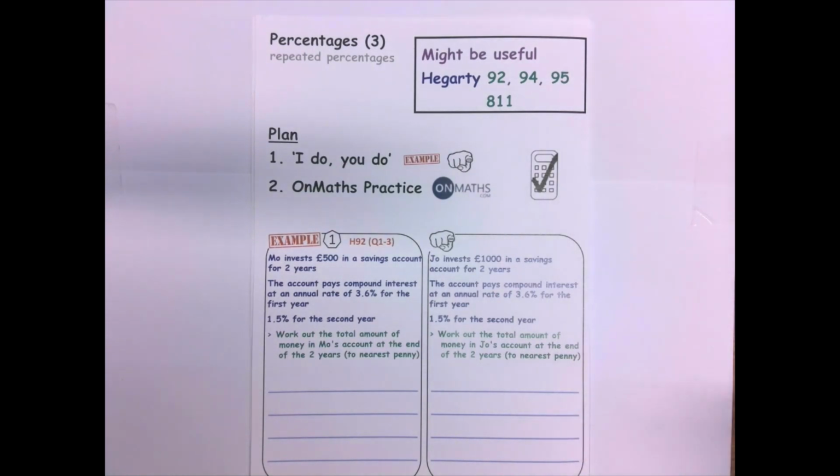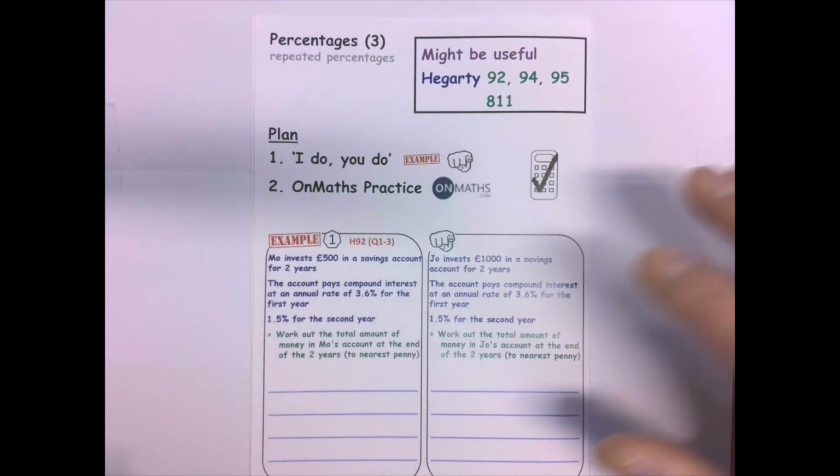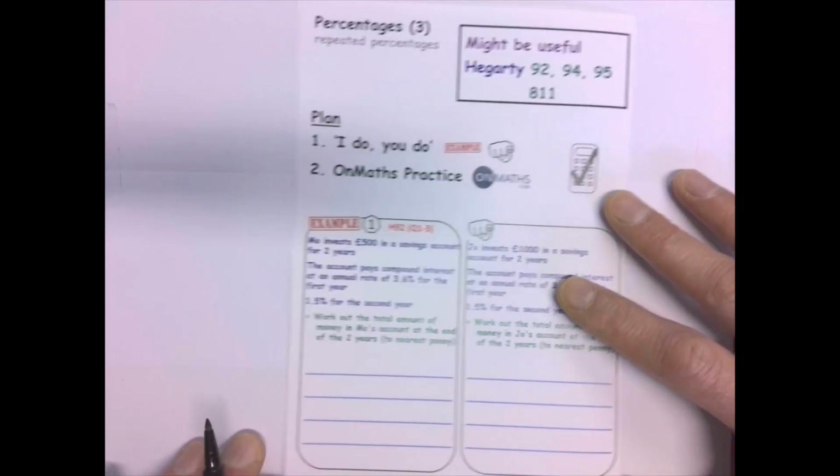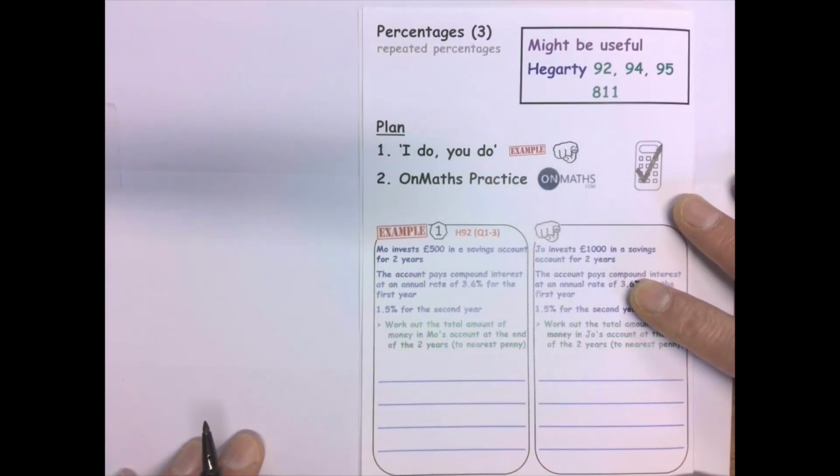So Hegarty Clip would be number 92 for this first example, but only the first 3 questions, unless you want to do the rest of them, that'd be fine. Mo's investing £500 in a savings account for 2 years, and the account is paying compound interest at an annual rate of 3.6% for the first year, but only 1.5% for the second year. Work out the total amount of money in Mo's account at the end of the 2 years to the nearest penny.